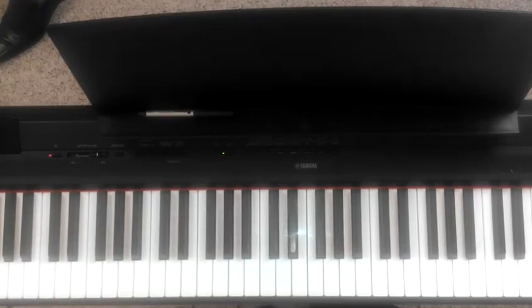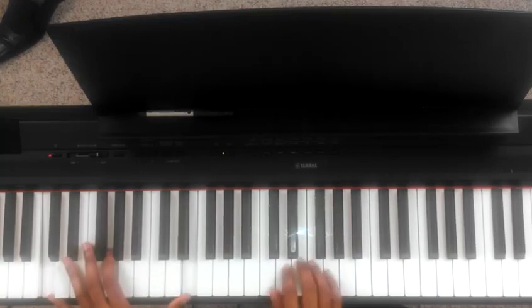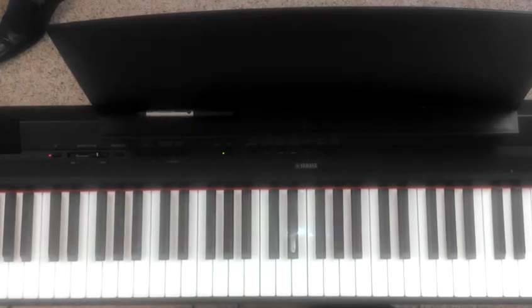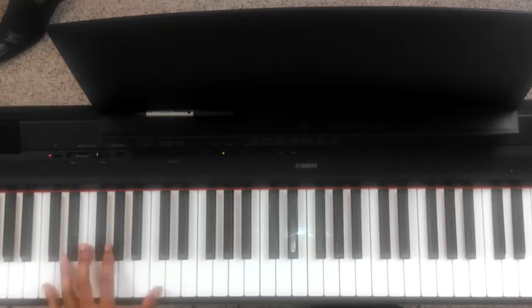So very simply, a major chord can be defined as 3 notes that are played at the same time to form a harmony. And some musicians, some teachers, and some books define it as 2 notes played at the same time. We're going to stick with 3 notes. And the chord is formed from the 1, the 3, and the 5 of the major scale.